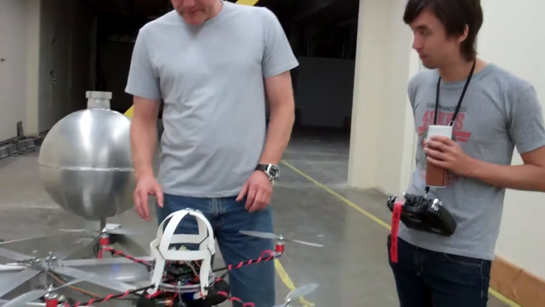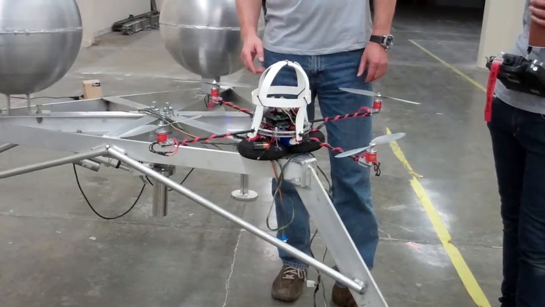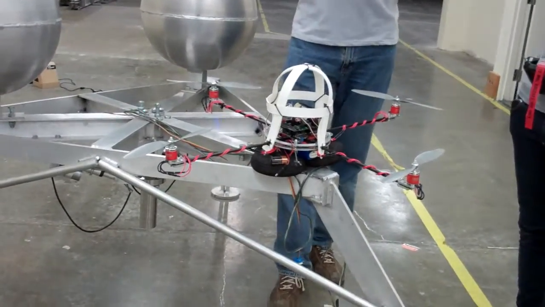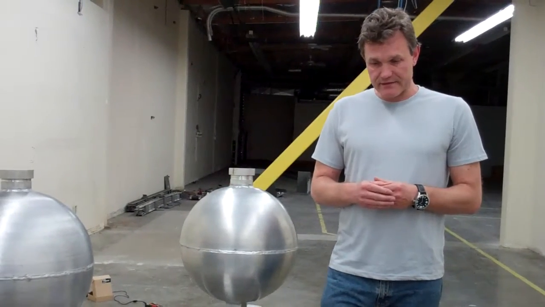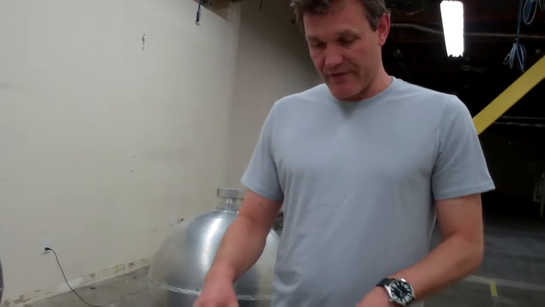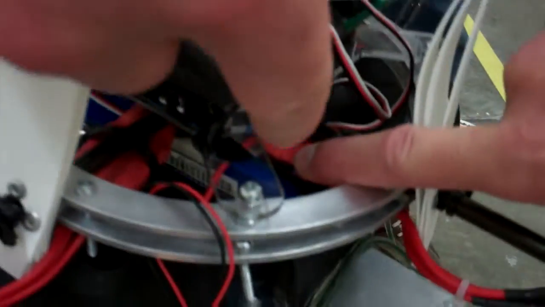So components of the system are the gyros, obviously. Then there is a microprocessor on board that takes the readings and does all the computations and then sends information to what's called an ESC, electronic speed control. We have 4 motors, so we also have 4 ESCs. The ESCs are hidden underneath. There's one, there's another one.